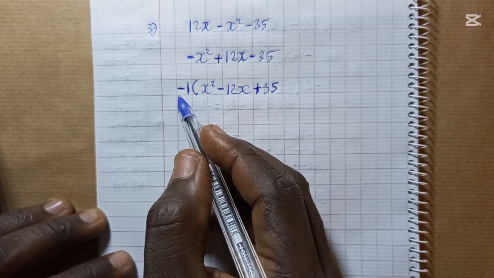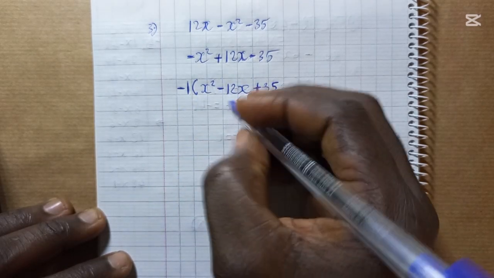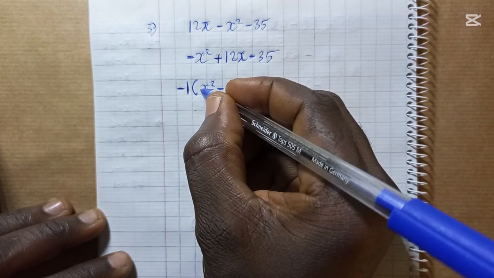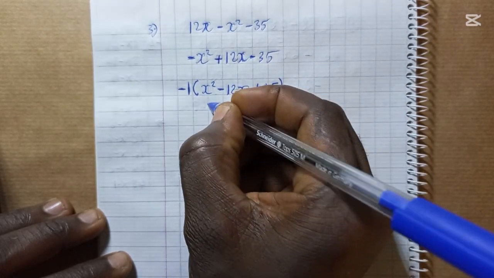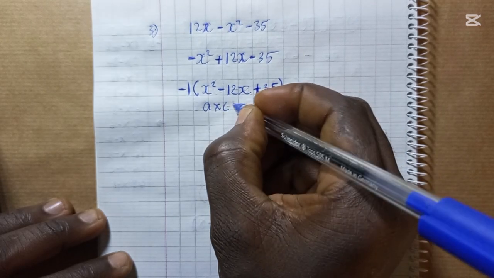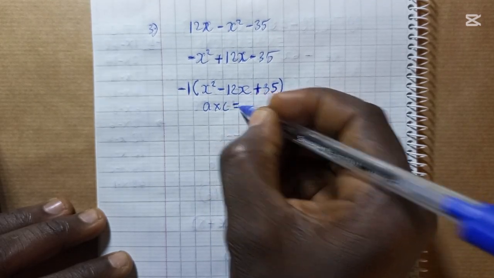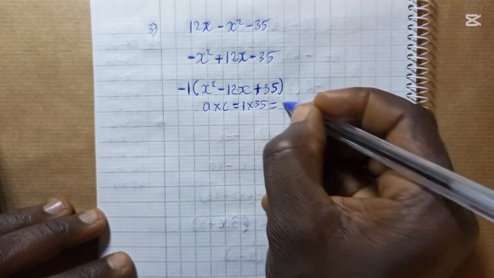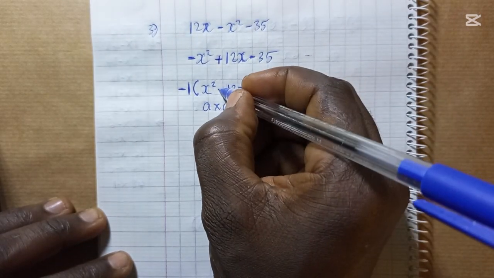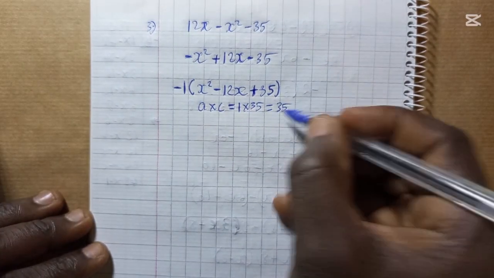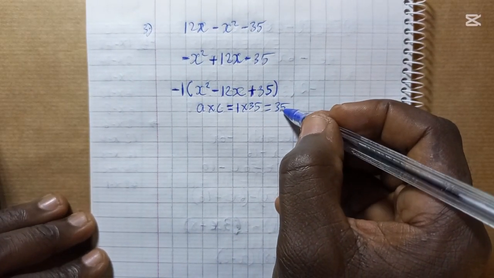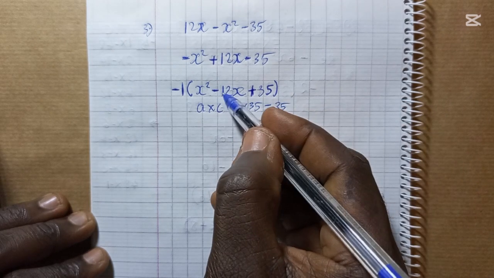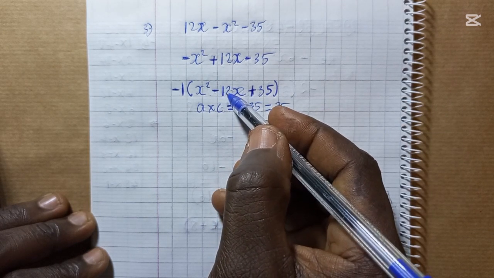So this is a common factor to all of this. The next thing now is that we're going to look at A times C, the first term times the last term. AC equals 1 times 35, which is equal to 35. So now we're looking for two numbers that when we multiply them, we have 35, and when we add them together, it will give us minus 12.